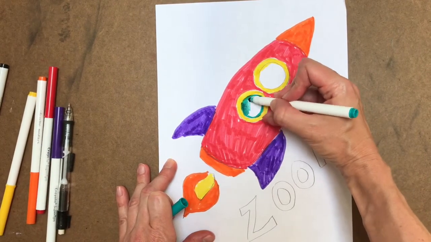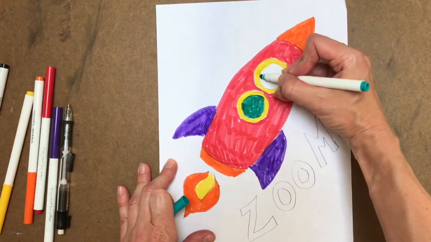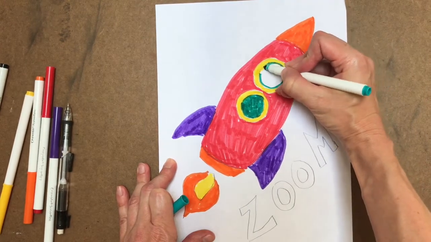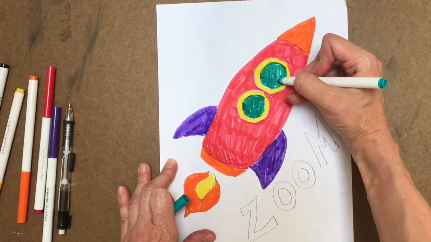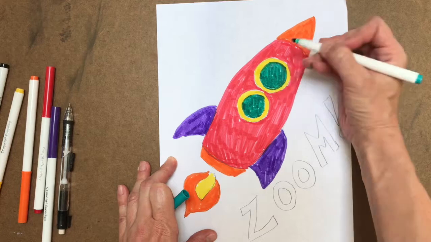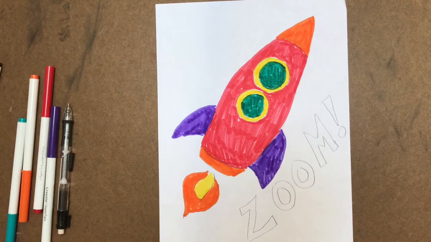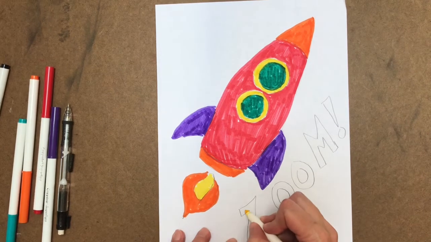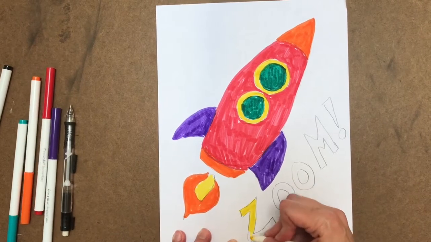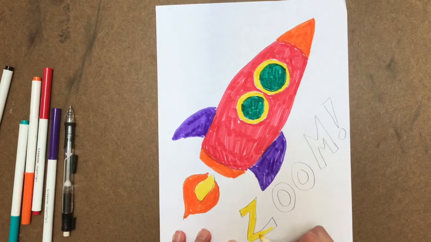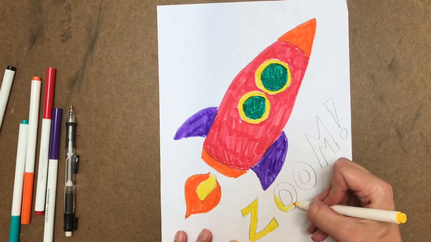Oh, well, it still works. Right, and then let's see. Maybe I'll make zoom yellow. Now the last color we're going to go in and use is black, so make sure you get all of your coloring done first before you decide to go and do the black.